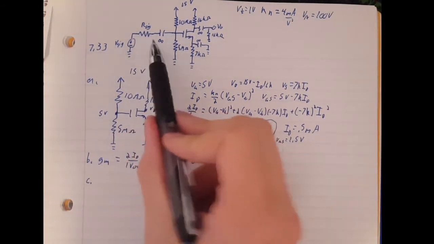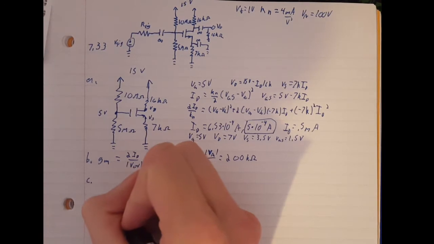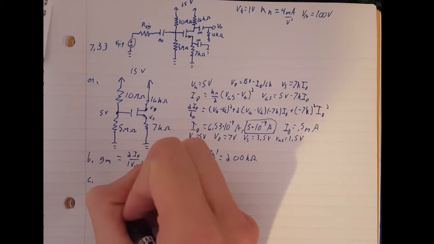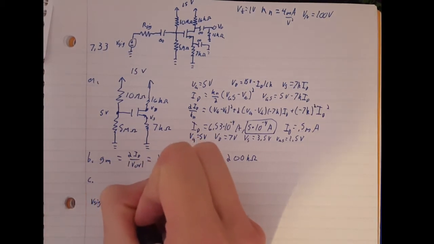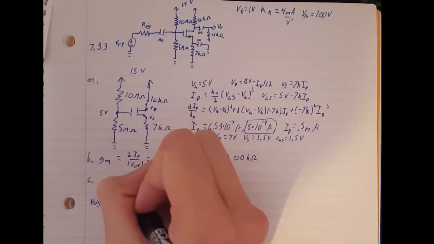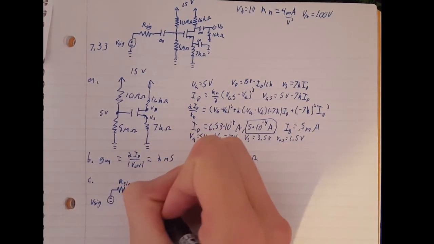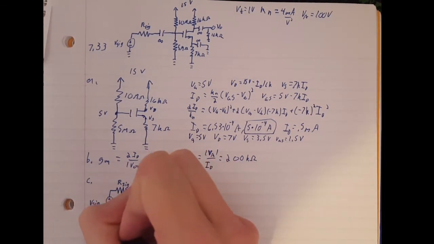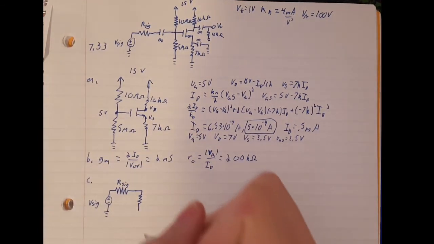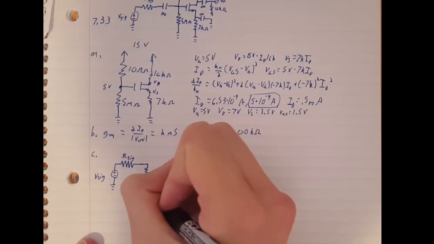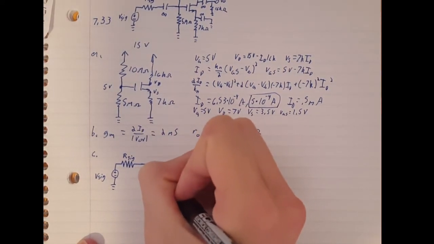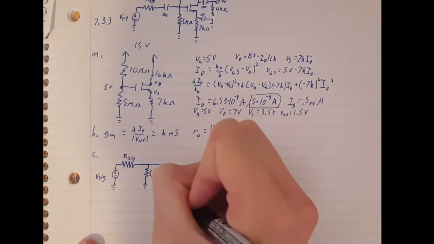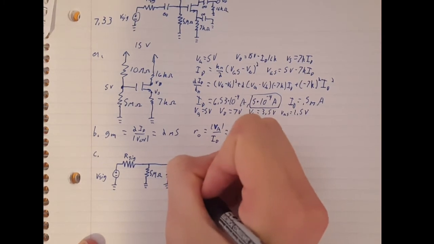So we're going to start over here. We get our V sig in here, with our R sig right here. Here's our 5 mega ohm resistor. Here's our 10 mega ohm resistor.